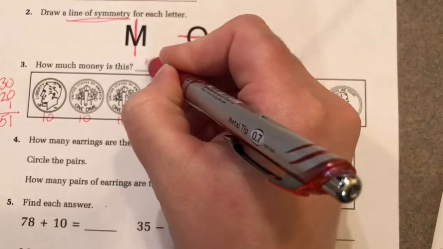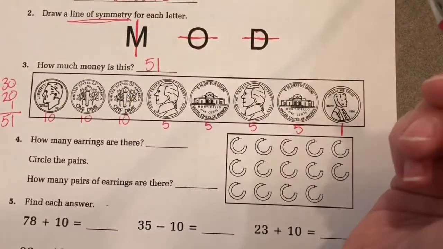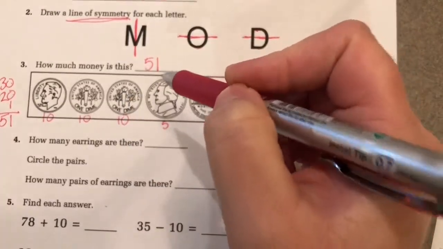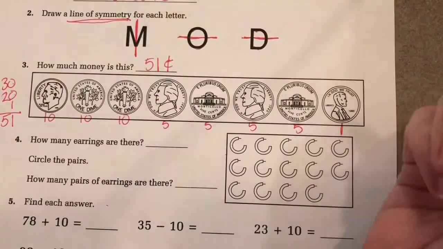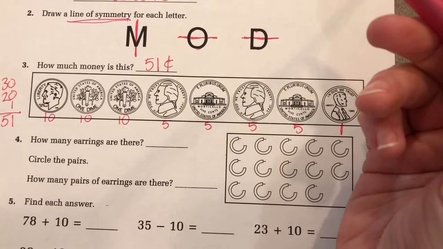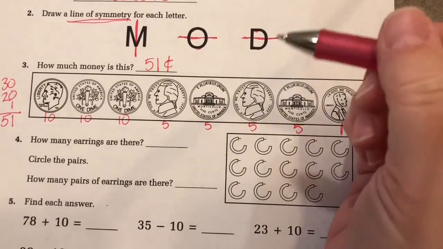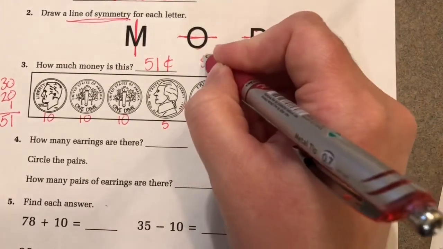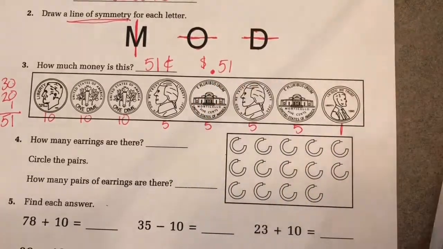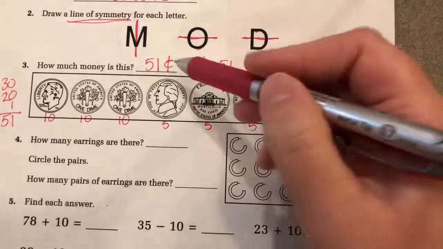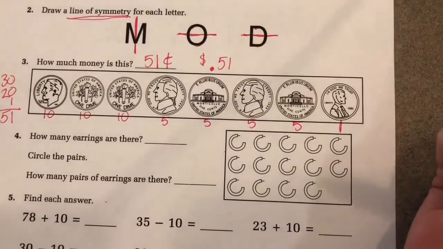How much money is this? 51 what? Now, there's 2 different things we could do here. The one that would be most common right now is to make a cent sign, because it's not more than 100. It's not more than $1. The other thing you can do is a dollar sign and a decimal point and the 51 after the decimal point. But I think it's fine to do this for now.